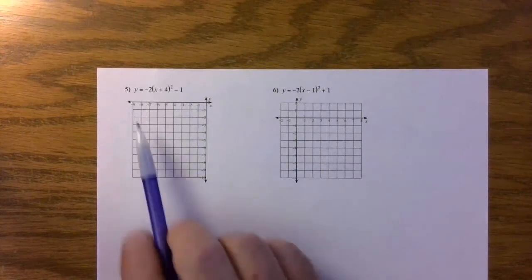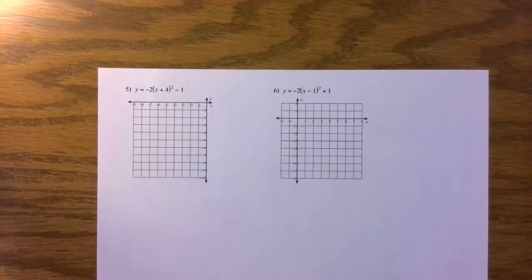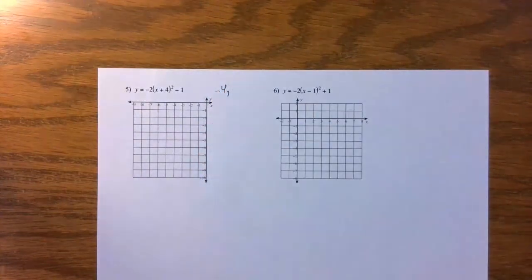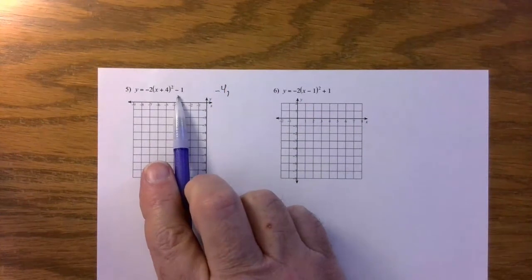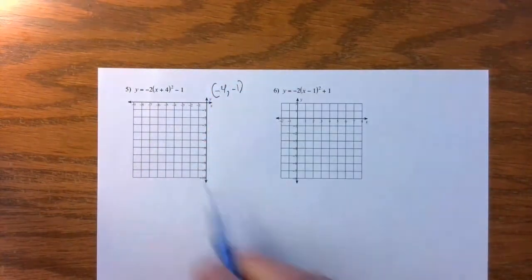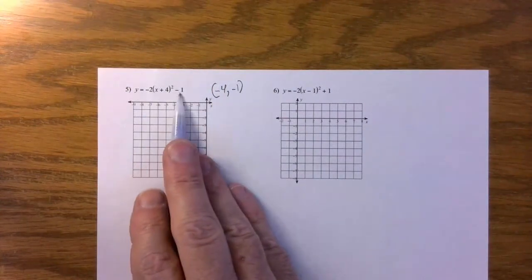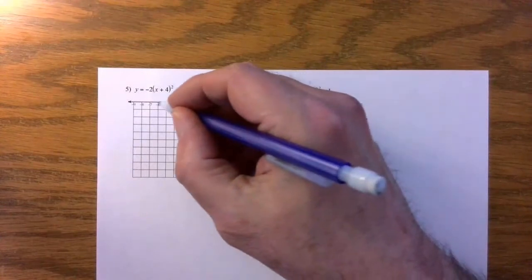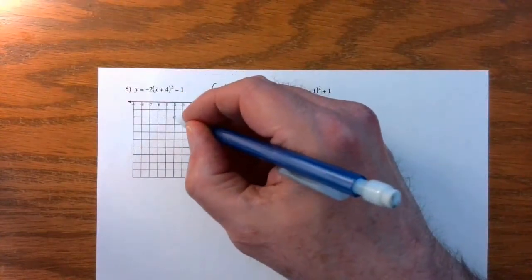This one's got a negative 2 in front. That says plus 4, so we know we start with negative 4. That says negative 1, so it's negative 1. Again, opposite of inside, exactly outside. So negative 4, 1, 2, 3, 4, negative 1 is right there.